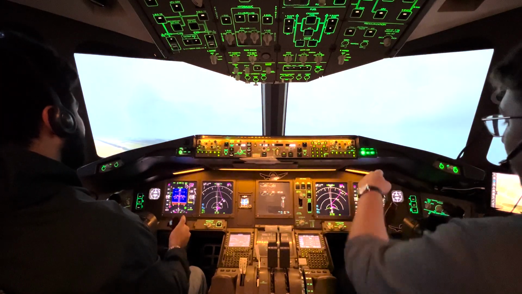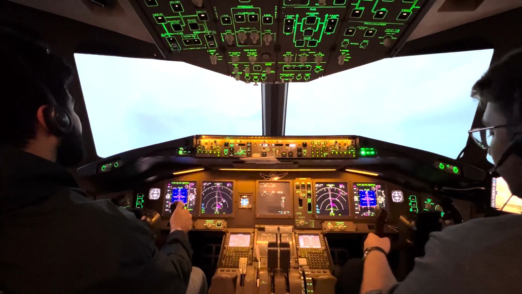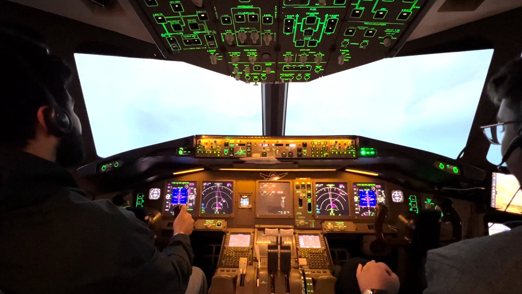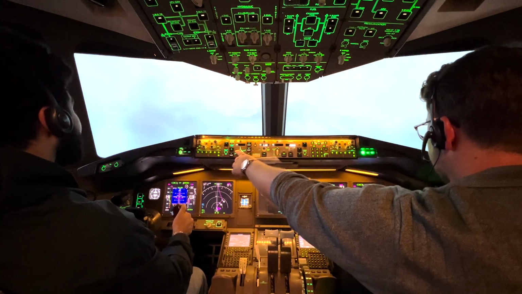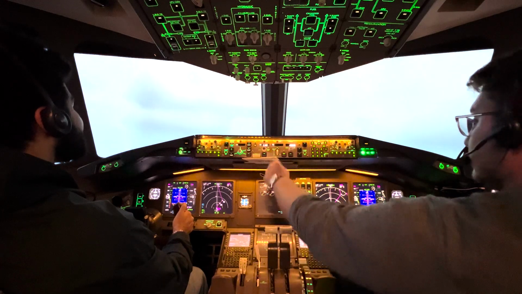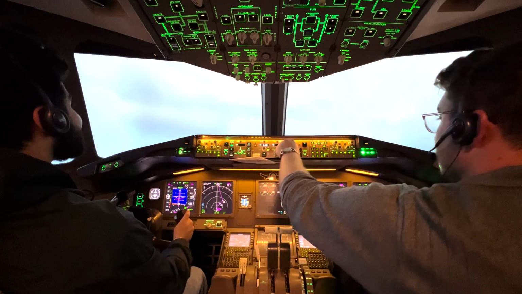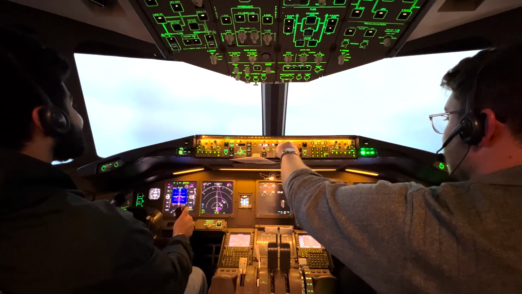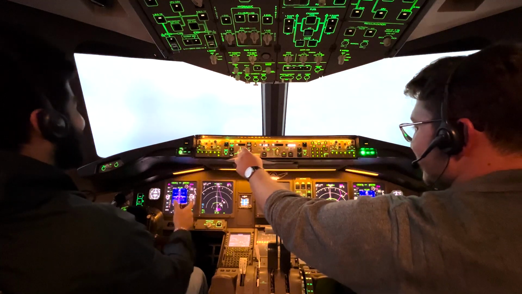Now you want to keep your nose on the cross there. Wind shear, wind shear, wind shear. That's a smooth takeoff. Yes, sir. I guess that was good.